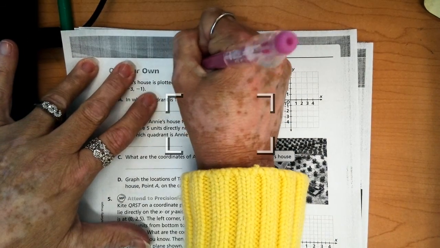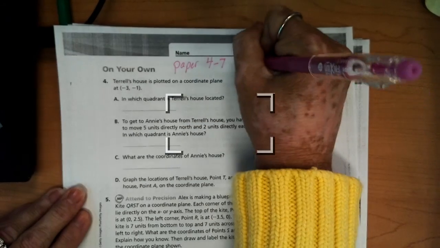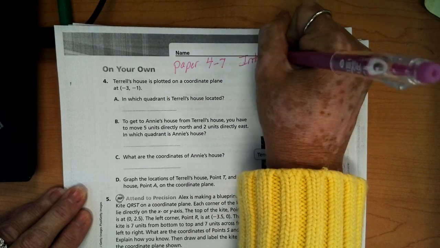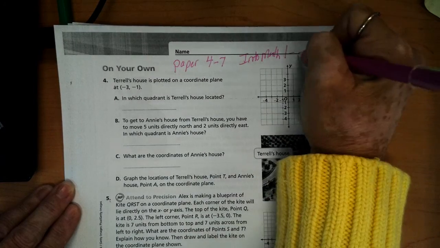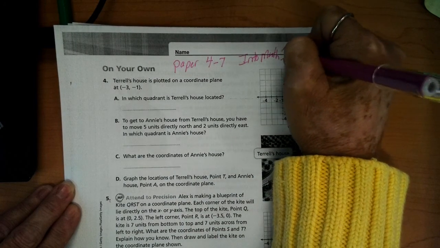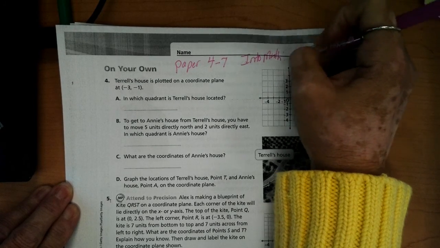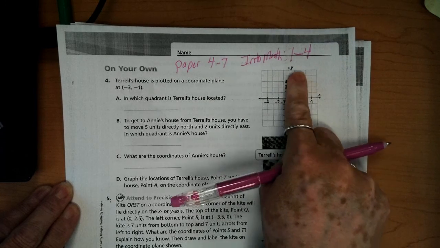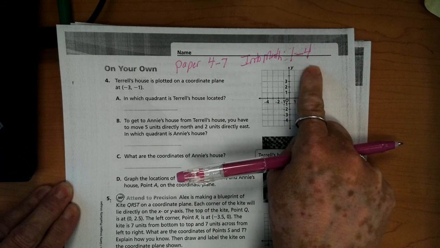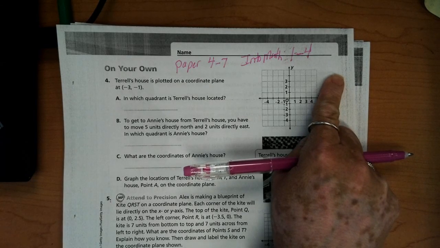So on paper, it's 4 through 7. In INTOMATH, it's going to be numbers 1 through 4. Okay? So if you do it on INTOMATH, I want you to really try hard to get 1 through 4 correct. And then the rest of it you can just guess. Okay? So that you can submit it and get it done.